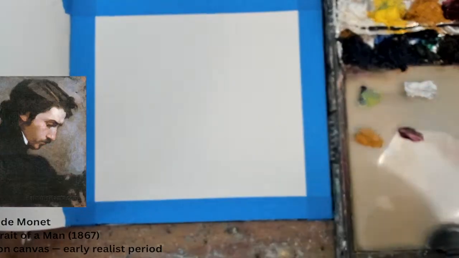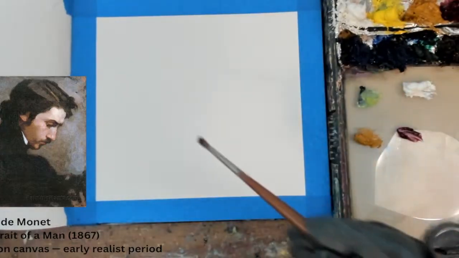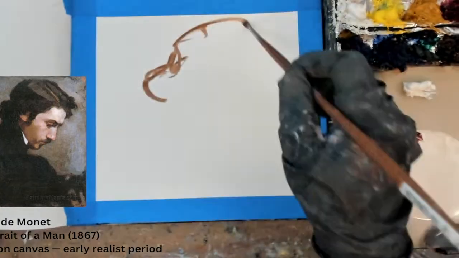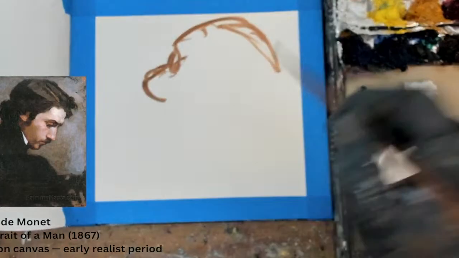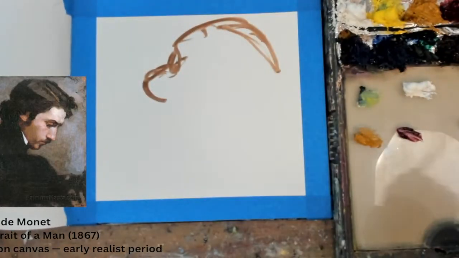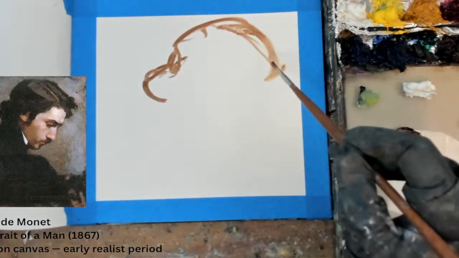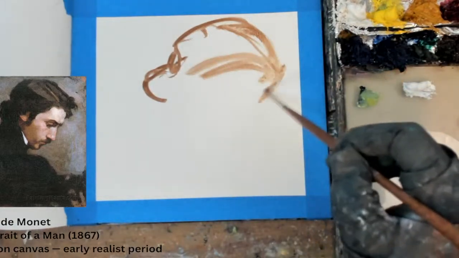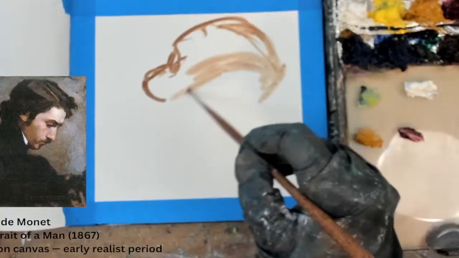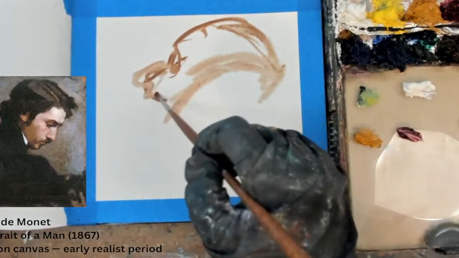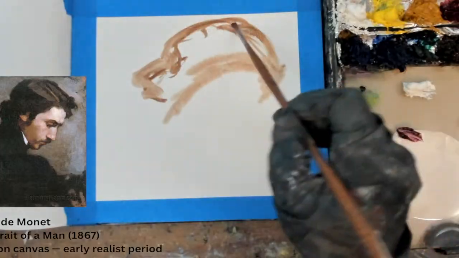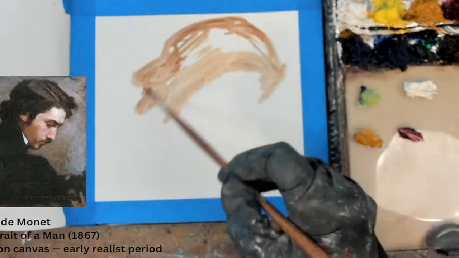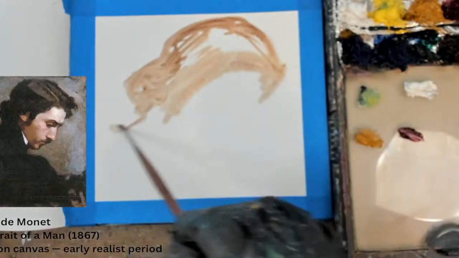If you've seen the later Monets, you can really see the difference between this one and... sorry, it's hard for me to work and talk at the same time. I know that's ironic for somebody going live. As much as I do.